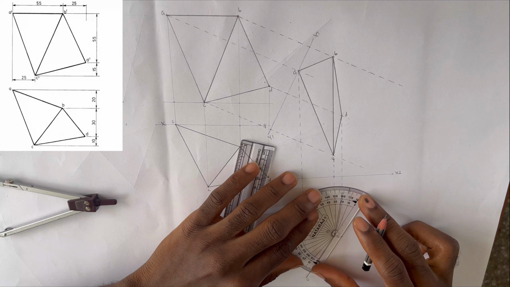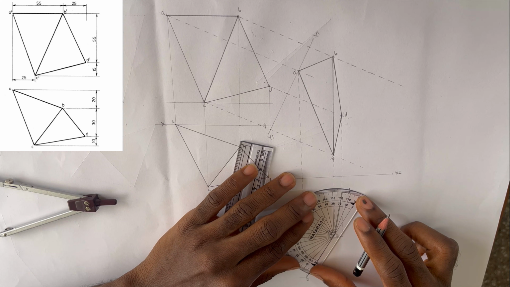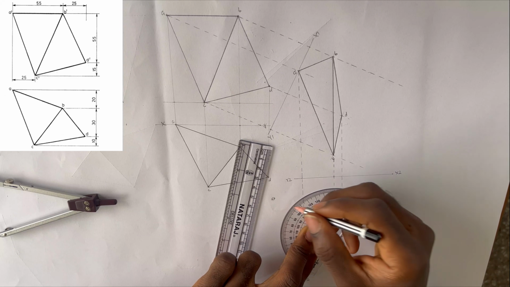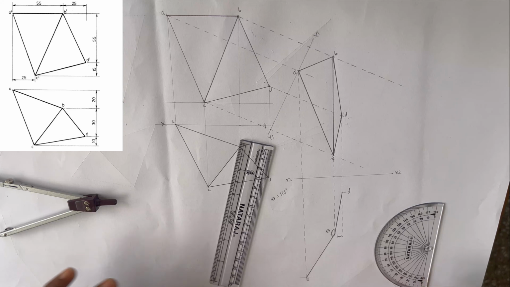And if I measure the angle, to measure this angle, I get theta to be 161 degrees. So this is what we call the dihedral angle.